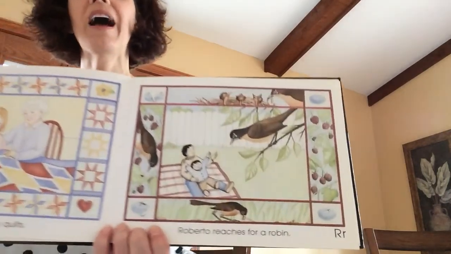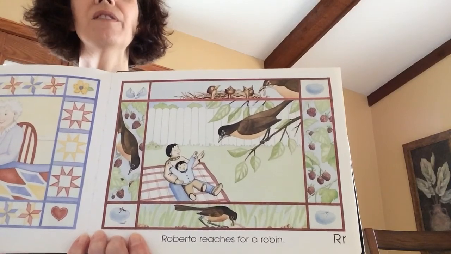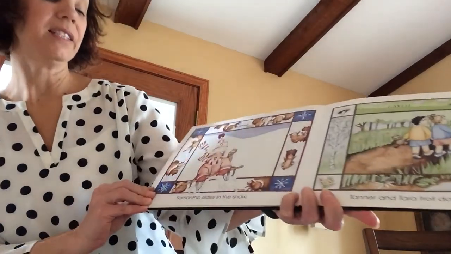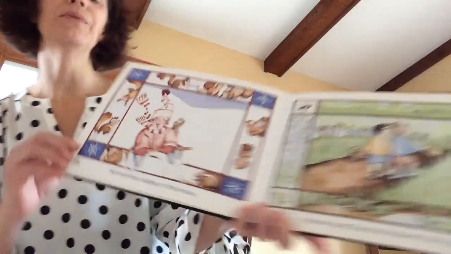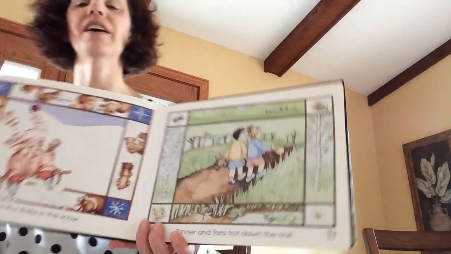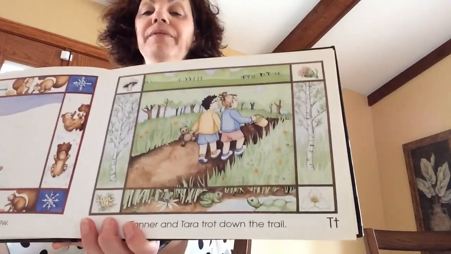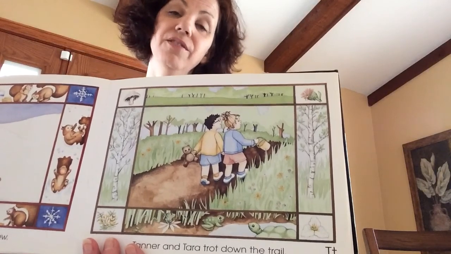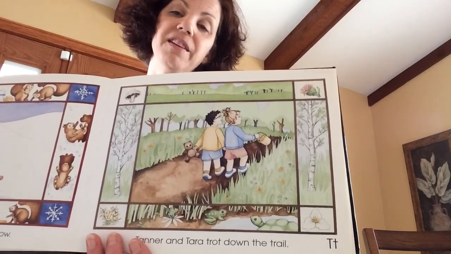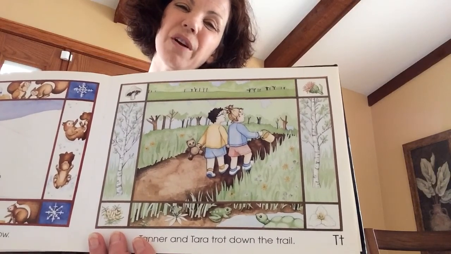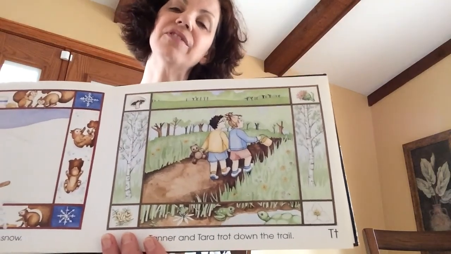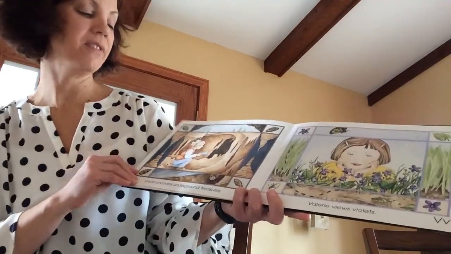Roberto reaches for a robin. We're going to find out that is our state bird. Samantha slides in the snow. Tanner and Tara trot down the trail. Again, yeah, do we have some pretty trails in Wisconsin? We do, especially up in the North Woods and at our state parks, but I think they could have picked something a little more specific, like Tomahawk. That's close by even. Think of all the different T's that there are for the symbol for that letter.